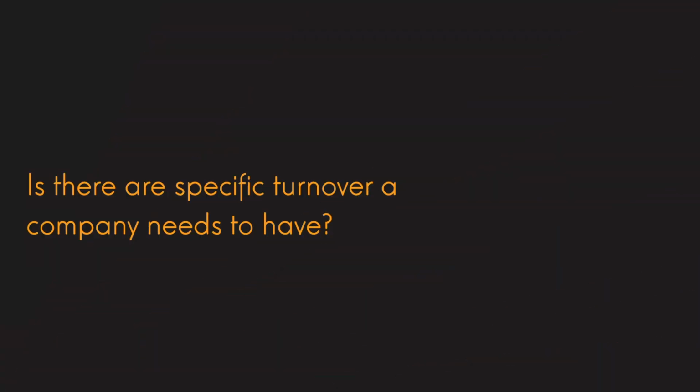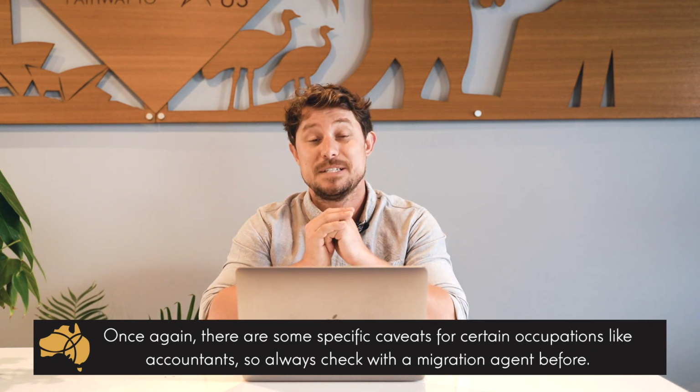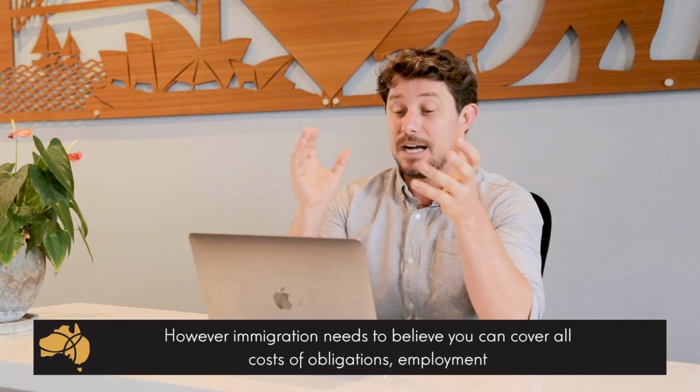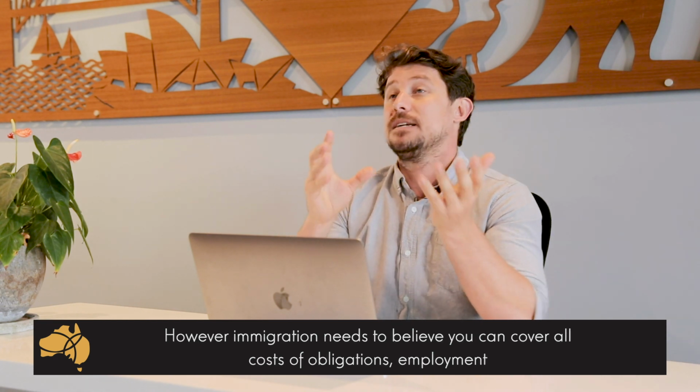Is there a specific turnover that the company needs to have to be able to sponsor someone? Once again, guys, there are caveats with certain occupations, like accountants, where there might be a specific turnover, but for most occupations and most businesses, it's not a requirement. However, immigration will want to see that you can cover all costs, obligations, and employment contracts. So if the business is quite recent and has a really low turnover, it's going to want to show evidence of new employment contracts, evidence of finances, and how it's going to pay to cover all these obligations and things like that.